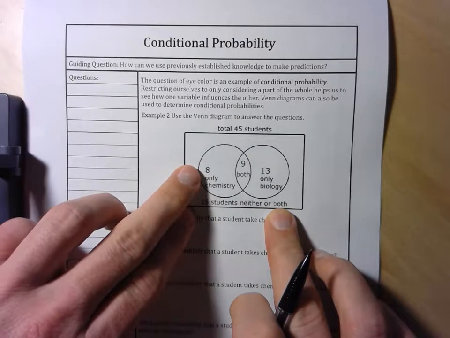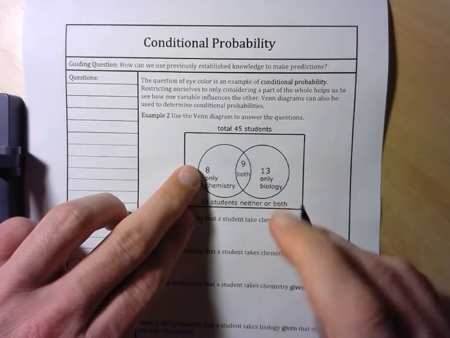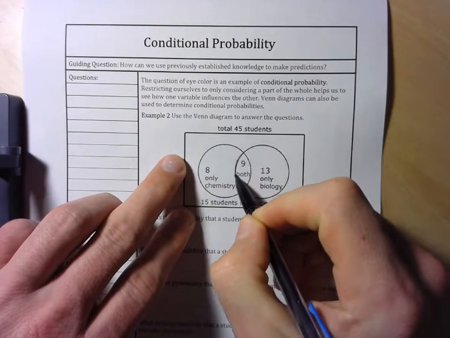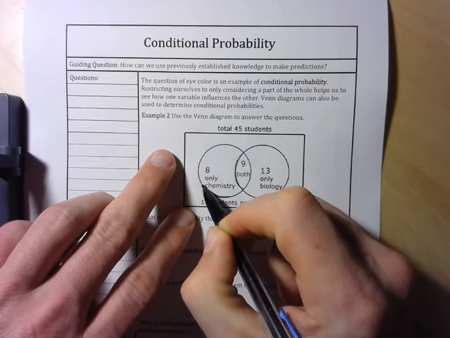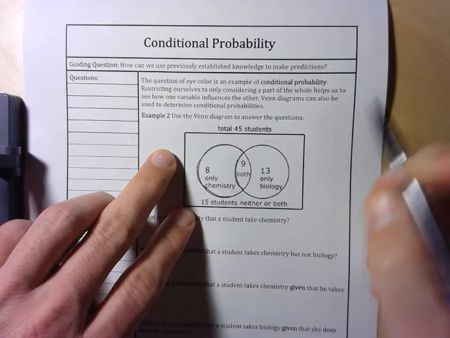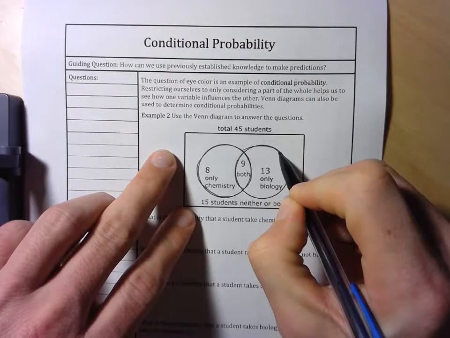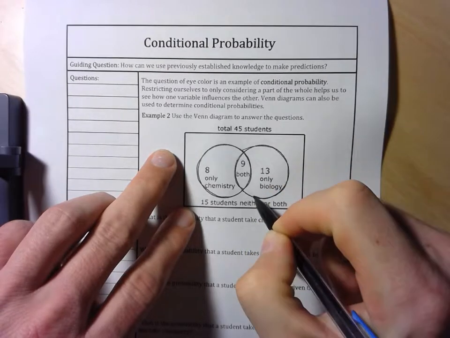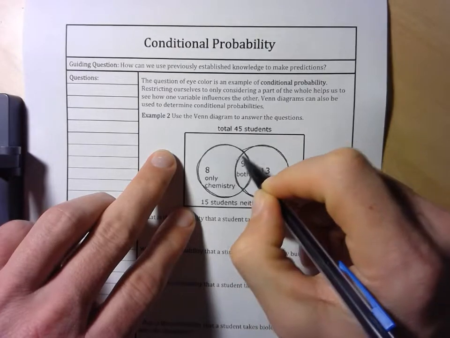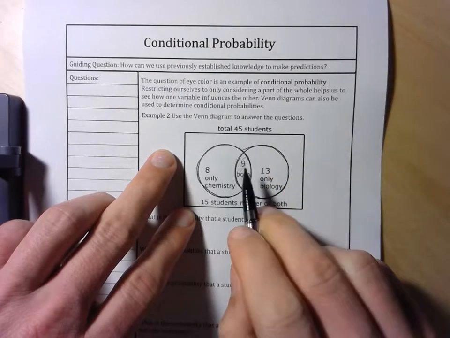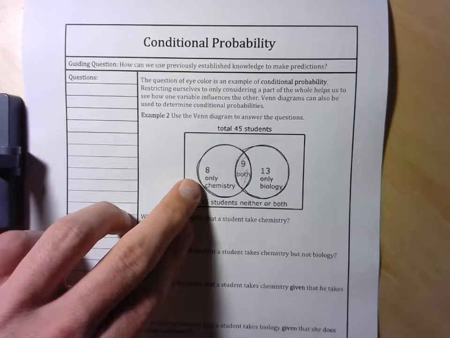8 take only chemistry. So these 8 are in this section of the circle. And 13 take only biology. So they're in this circle over here. But then we have this crossover section in the middle here. 9 students take both chemistry and biology.